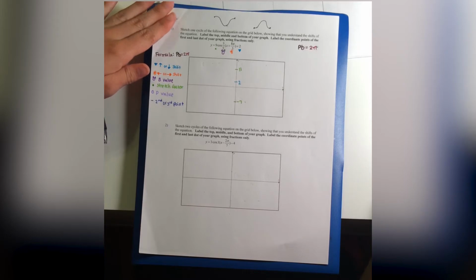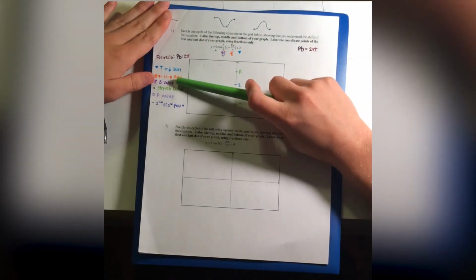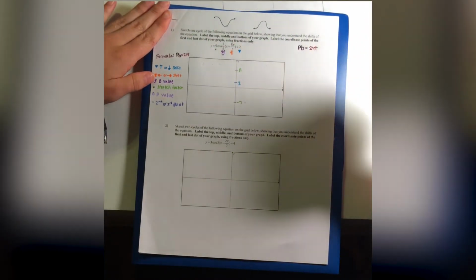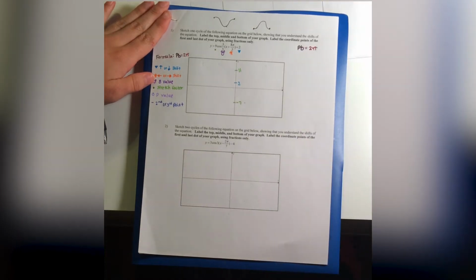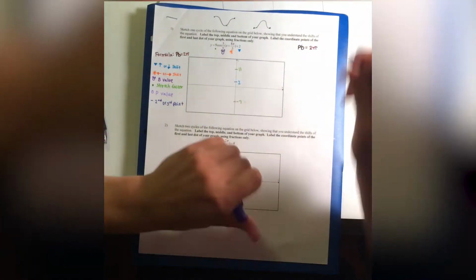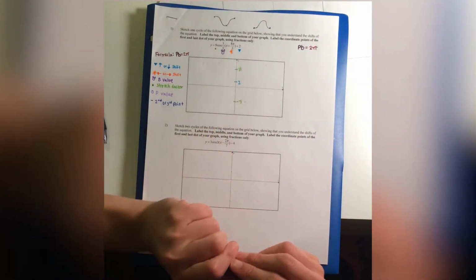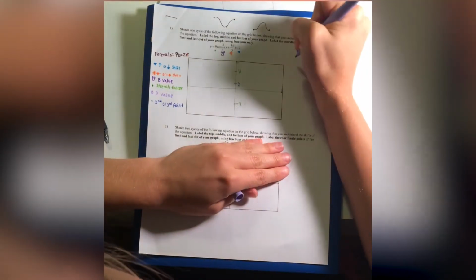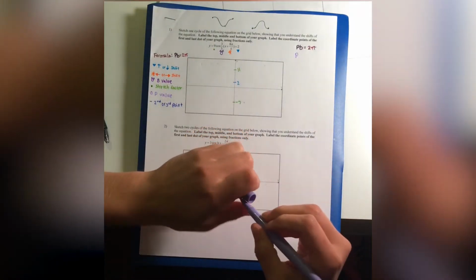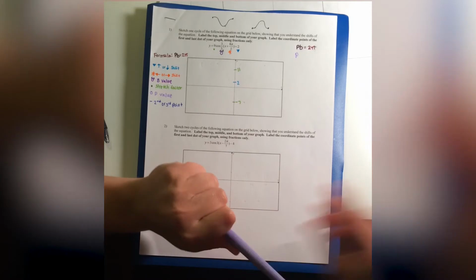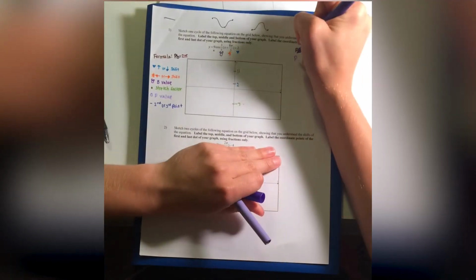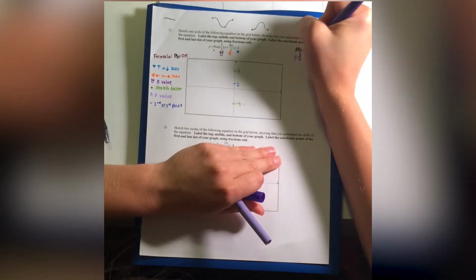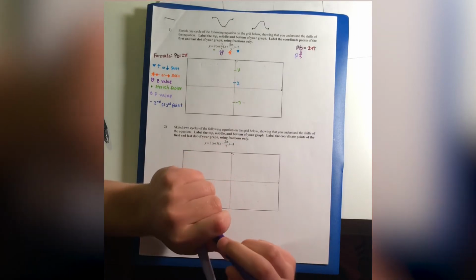Next, we will have to find our P value by plugging in our B value into our formula, PB equals 2 pi. So we will take our P, and then the B value, which is 3/5, equals 2 pi.